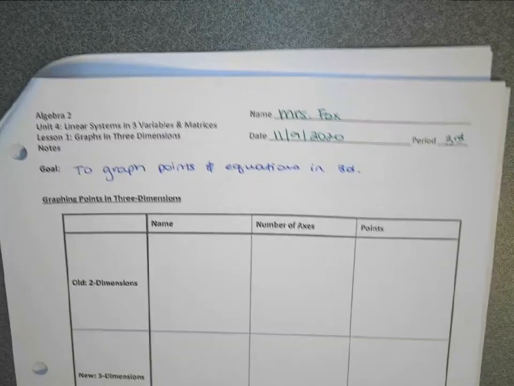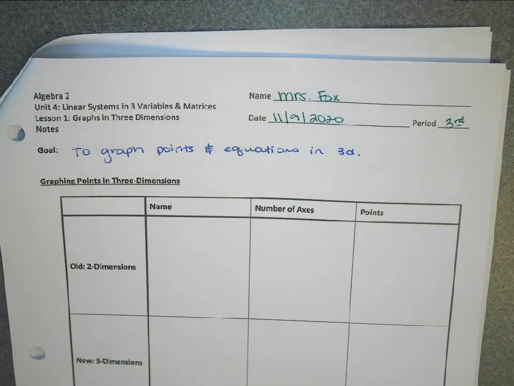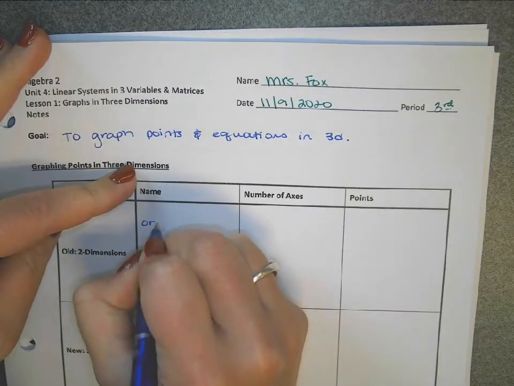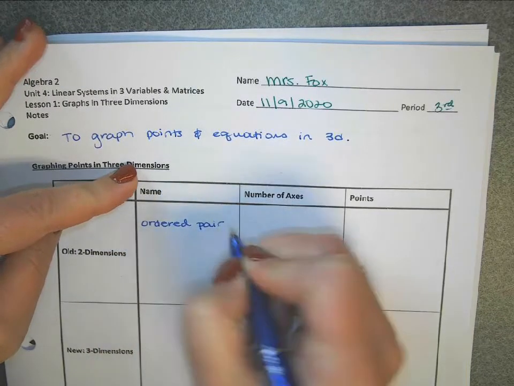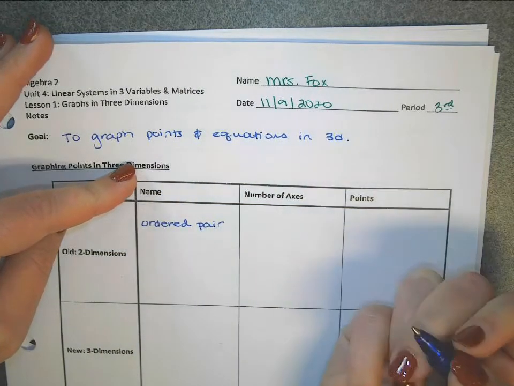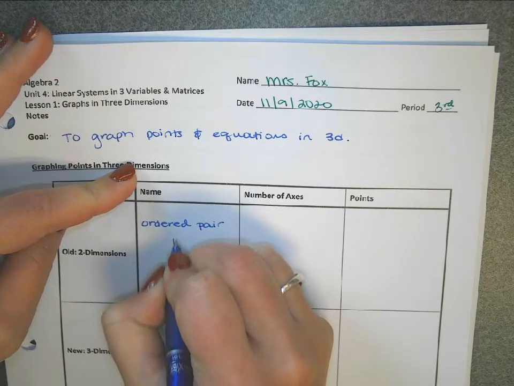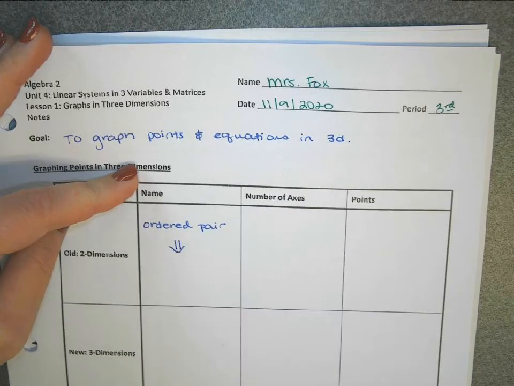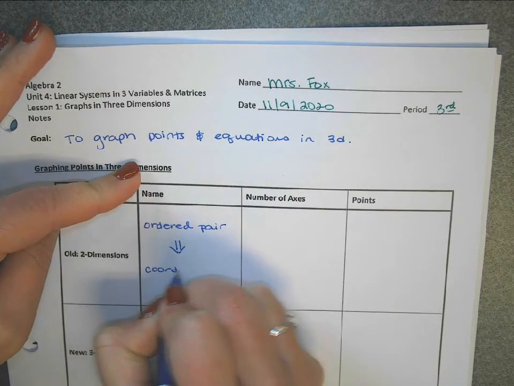So before, the old stuff, when we worked in 2 dimensions, a point on the graph was called an ordered pair, or coordinate point, okay? And we graphed that ordered pair on the coordinate plane.